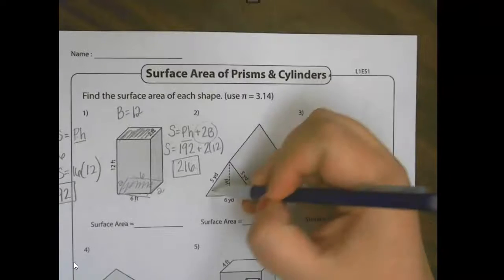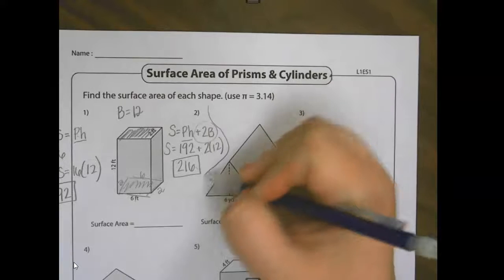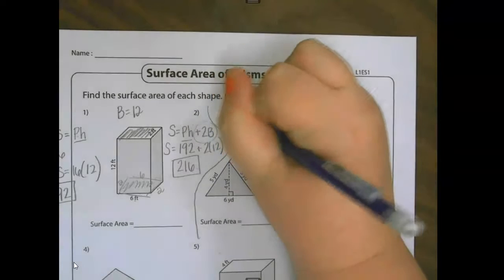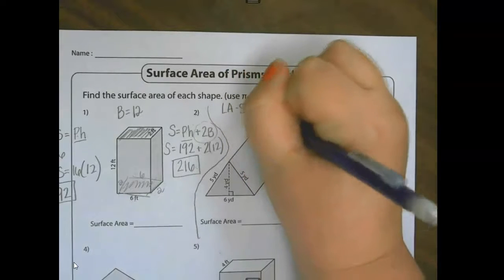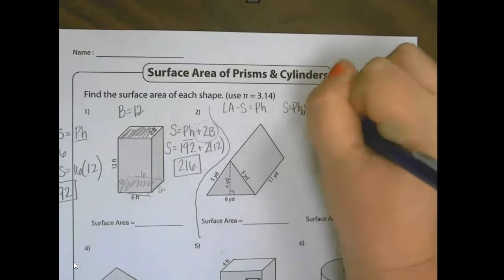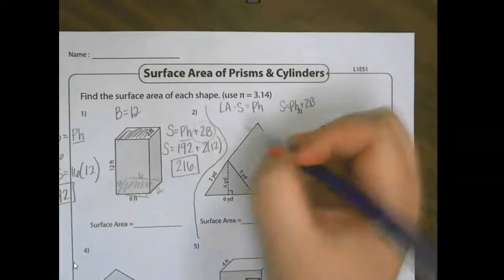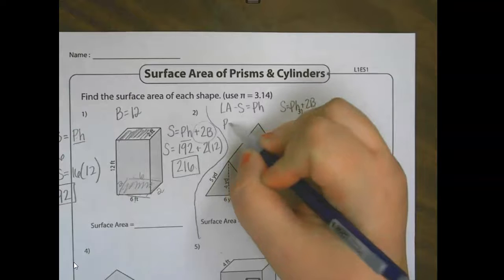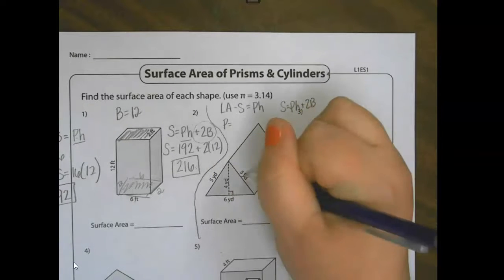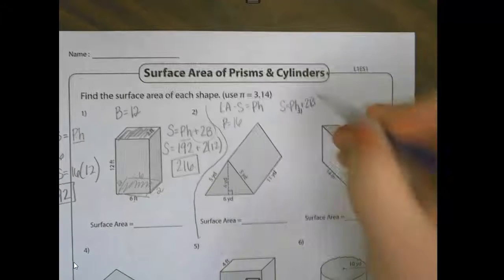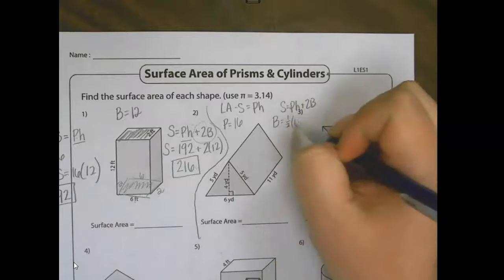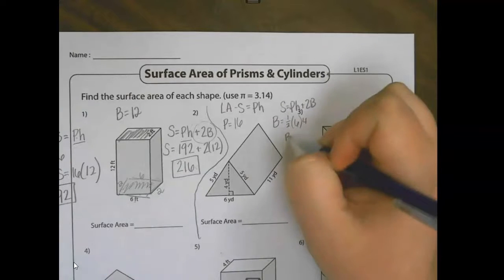Let's look at another one. And this one I'm going to work a little bit different process. It's the same thing though. So I'm still going to have my lateral surface area, which equals PH. Still going to have my total surface area, which is PH plus 2B. But this time I'm going to go ahead and find my P and my B first. Now, this is how we did it for our page 59 notes. So 5 plus 6 plus 5 is 16. And then my big B is going to be 1/2 base times that height, which is 4. So I get 12.